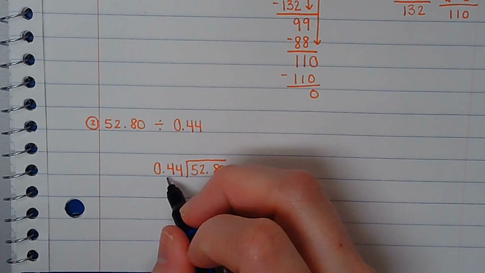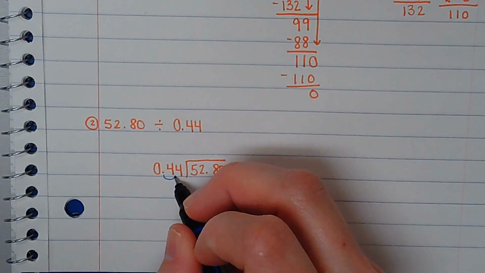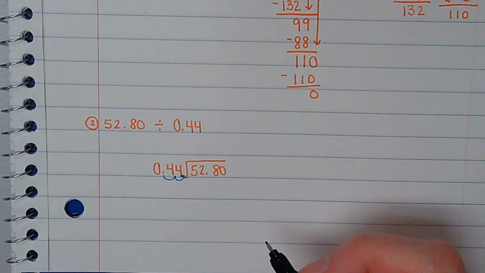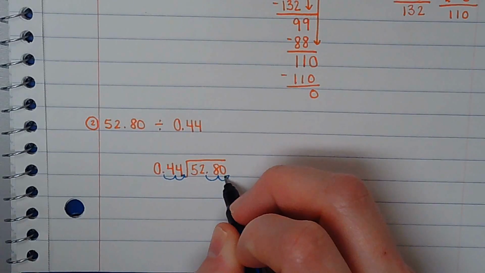Okay, I need to make this outside number a whole number. So I move my decimal. I got to move it twice. If I only moved it once, it would still be 4.4. So I have to move it twice. Okay, whatever you do to the outside, you have to do to the inside. So now this is here.